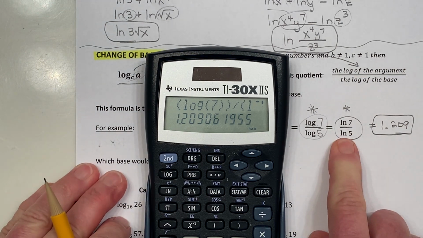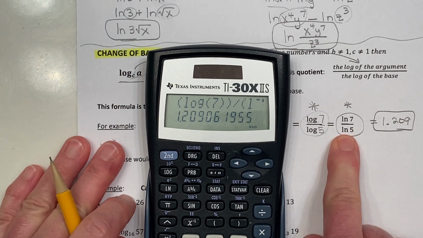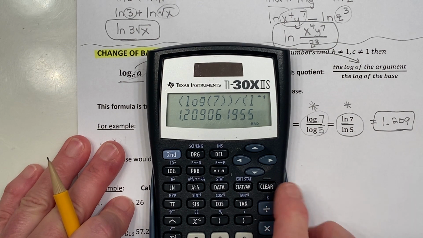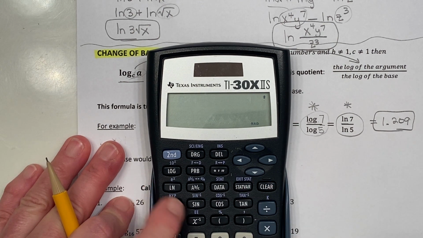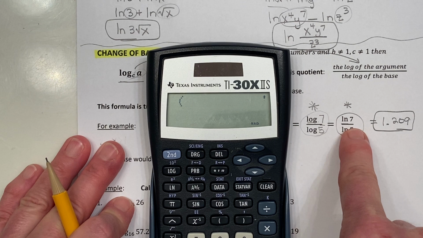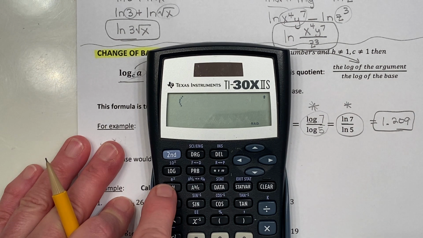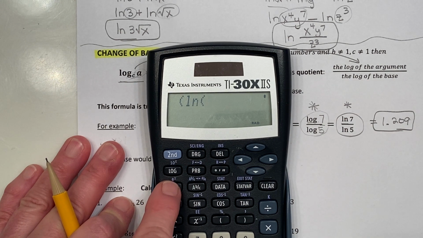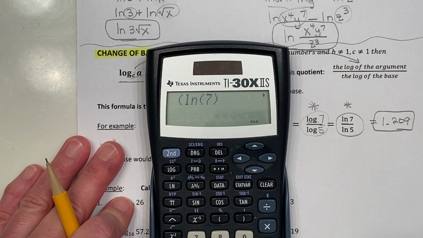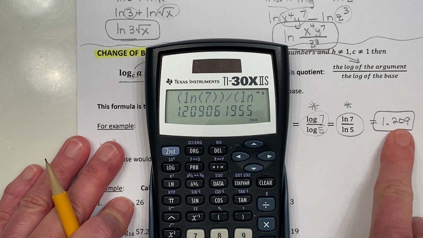Let's confirm that we get the same answer by using a different log, the ln, the base e. So I'm going to clear this out. I'm going to open a parenthesis because I'm creating a fraction. I'm going to do ln instead of log. It's right here. 7, close your parenthesis again for the numerator. Divide by, open parenthesis, ln of 5, and close your parenthesis twice. Yes, we got the same answer.